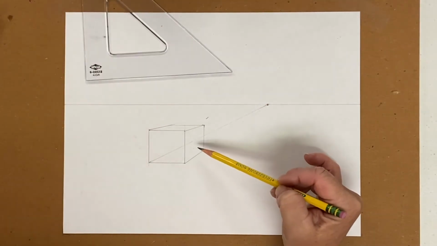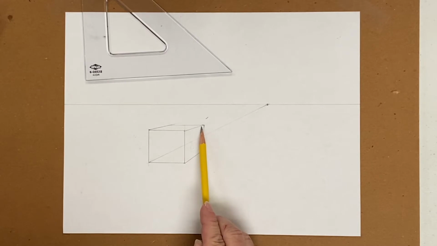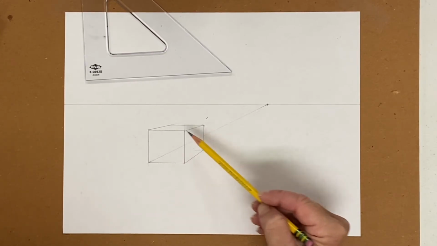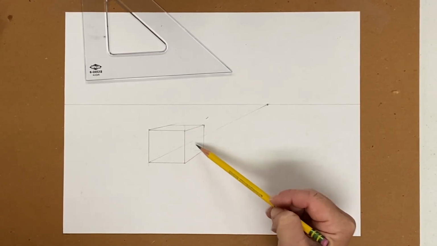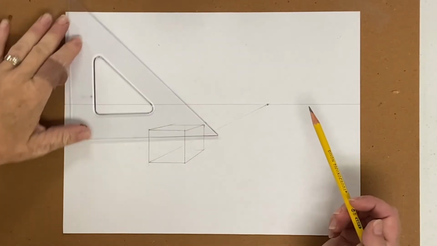Now we know where the bottom face is going to be, but now we have to determine where the back edge is. We know that this is the back corner of the block, but this line needs to extend out. All of these edges are going to be parallel, which means since these are horizontal, then this line needs to be horizontal.